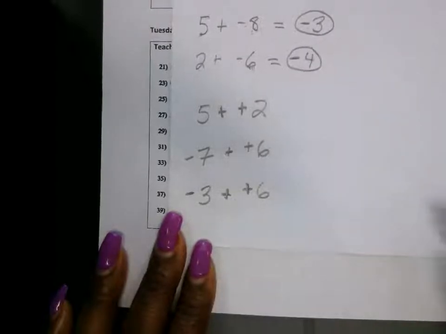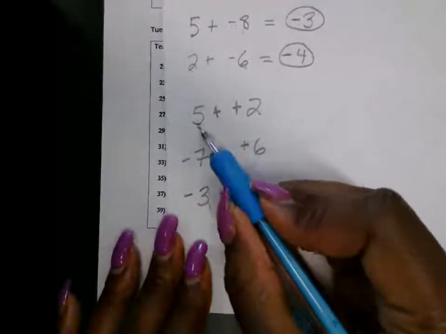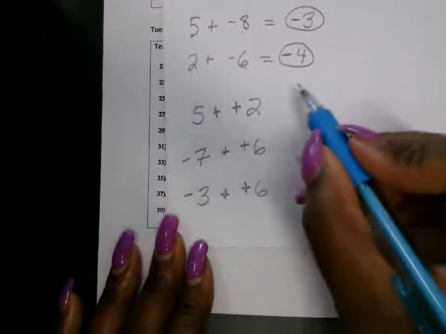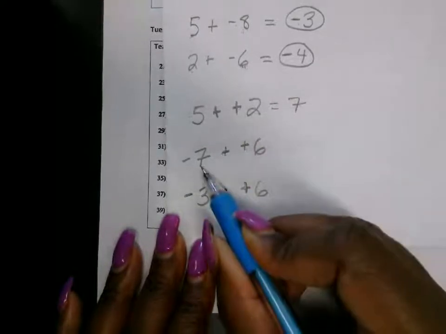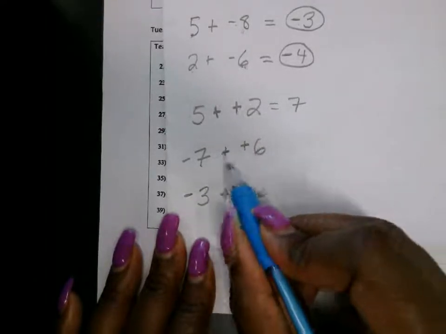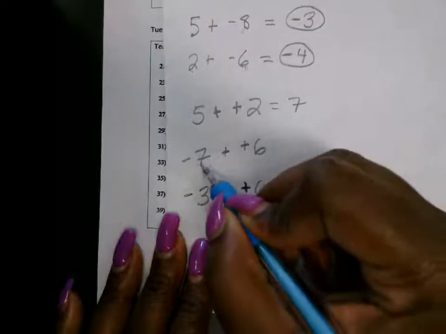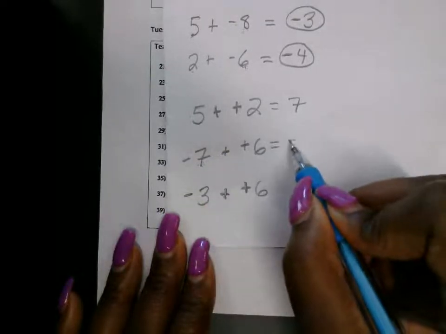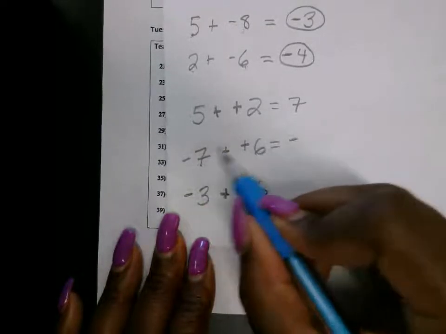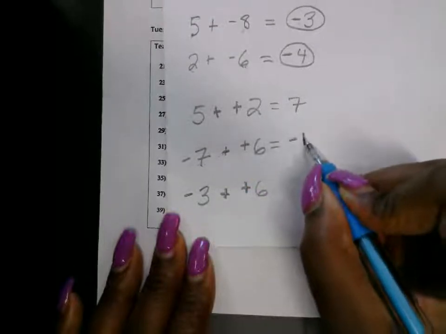Okay? And then you use your rules for integers. Here, 5 plus 2 gives us 7. The signs here are different. Which one is further away from 0? 7 is further away. So my answer is a negative and subtract. When you subtract, you get 1.